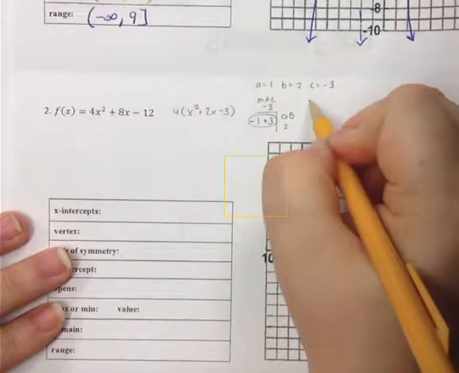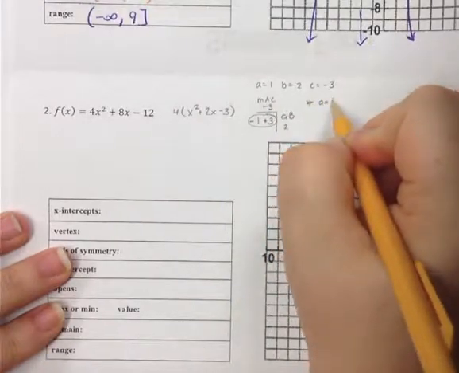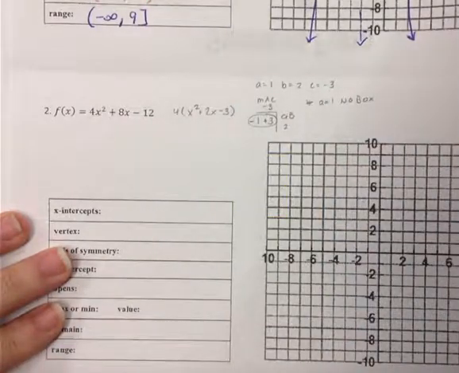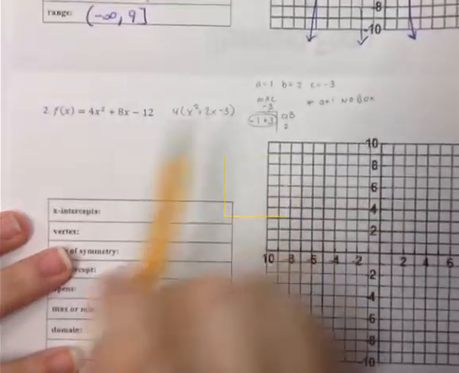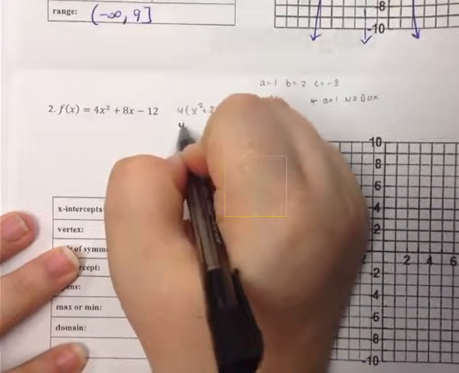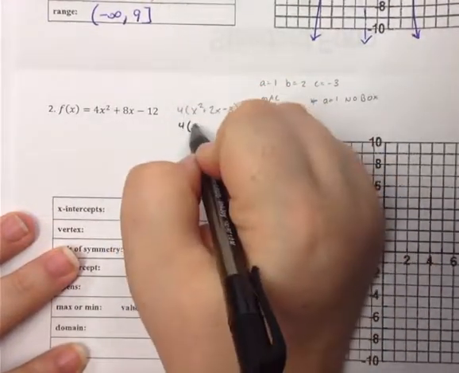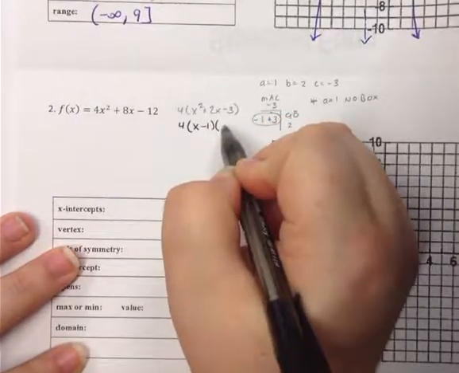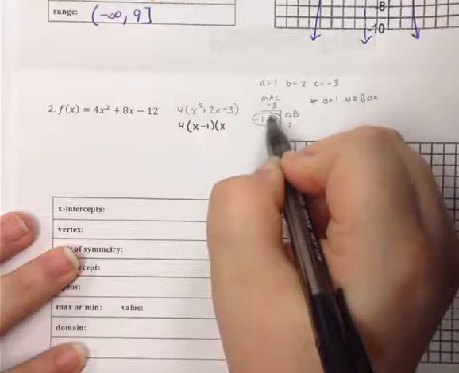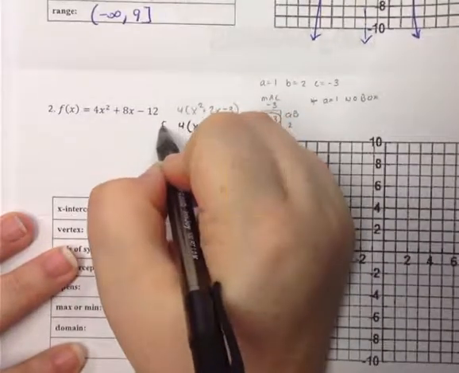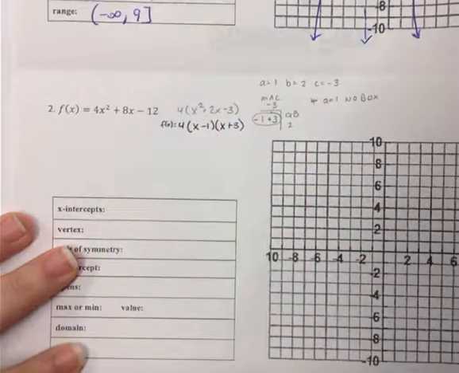Now because A was 1, A is equal to 1, we do not do the box. No box method on this one. That means that we already have our factors, so we go straight into our parentheses, our factors. So we have parentheses, we use the letter X, then it's just minus 1, parentheses, again we use the letter X, and we have a plus 3. This is our f of x is equal to. This is now our factored form.